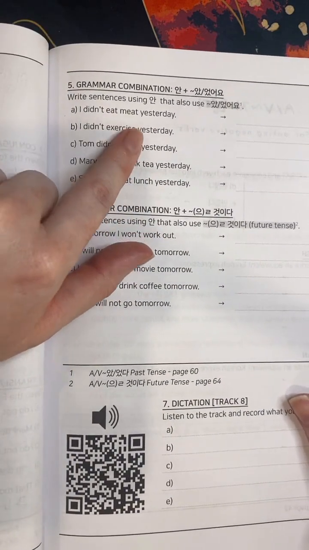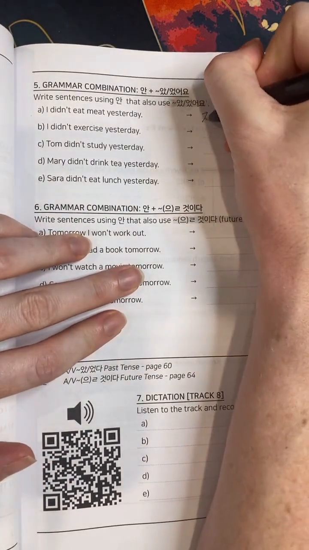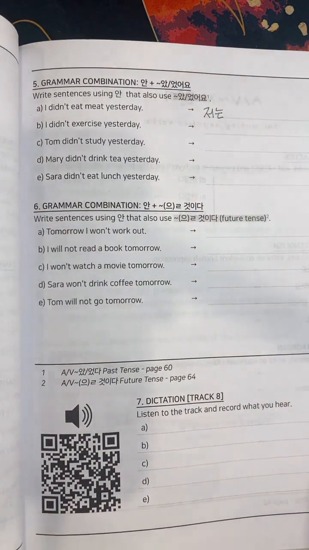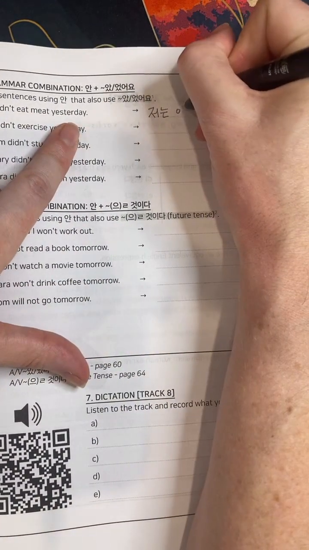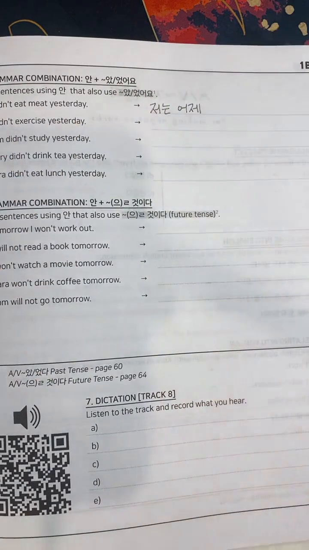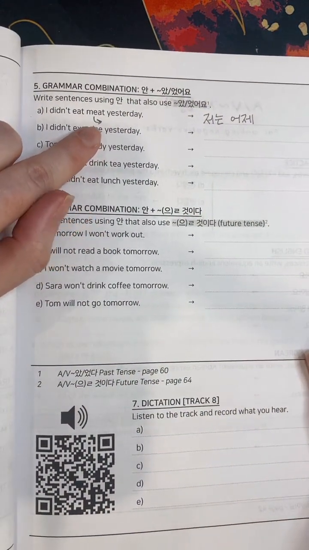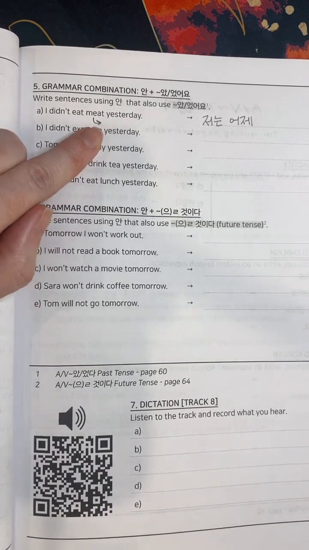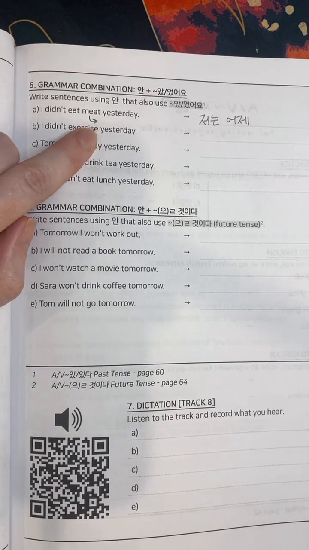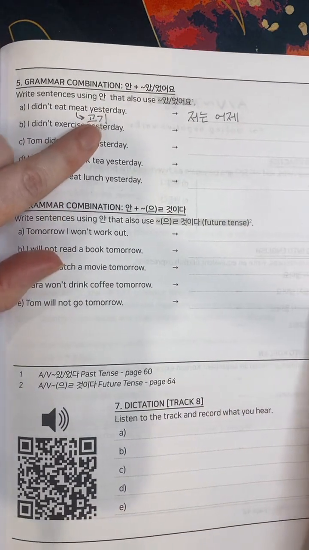Okay, I didn't eat meat yesterday. Let's go bit by bit. The first part is I, which is 저는. Next we're going to say 어제, which is yesterday. 저는 어제. Does anyone know what the word for meat is in Korean? The word for meat. We had it earlier, although it may be difficult to remember. 고기, beautiful. Good job. Meat is 고기.